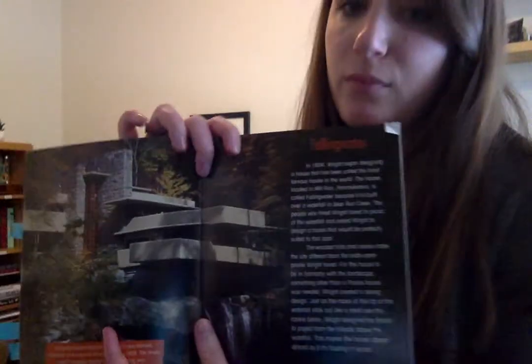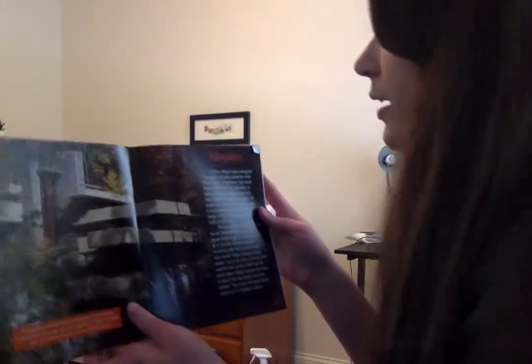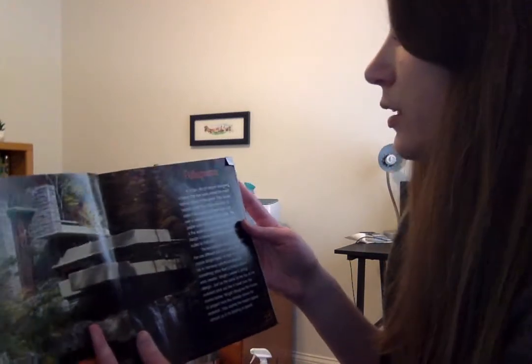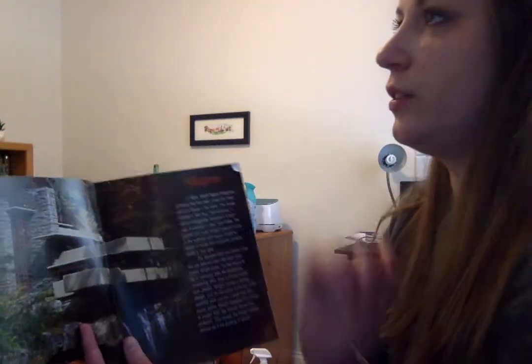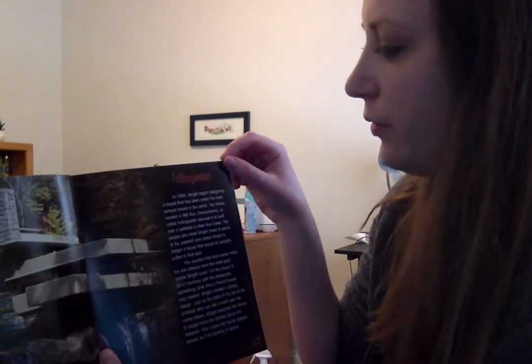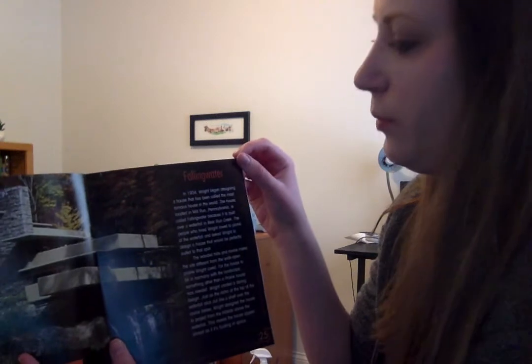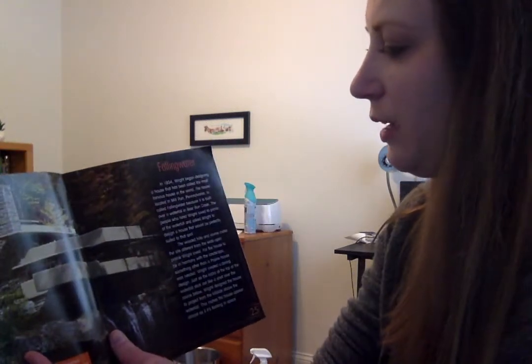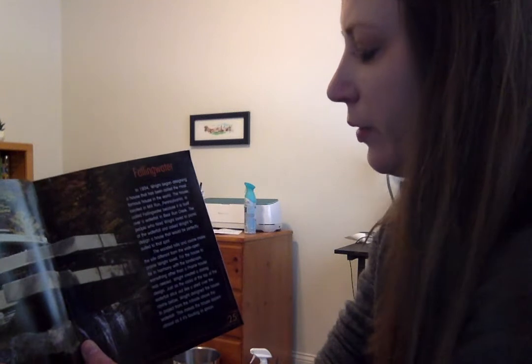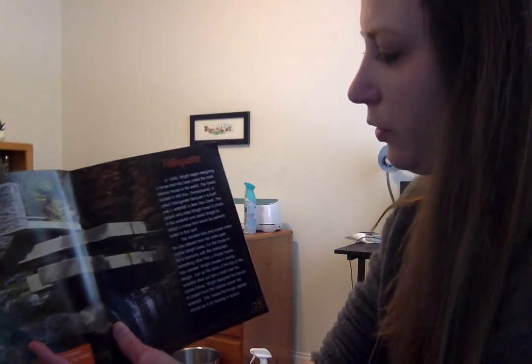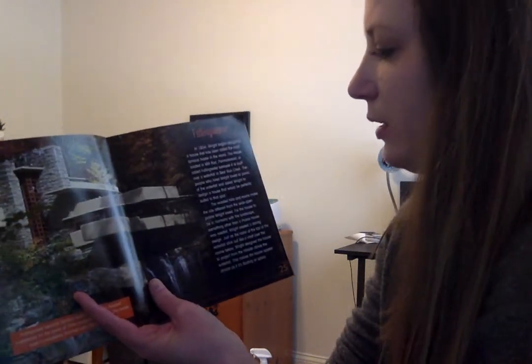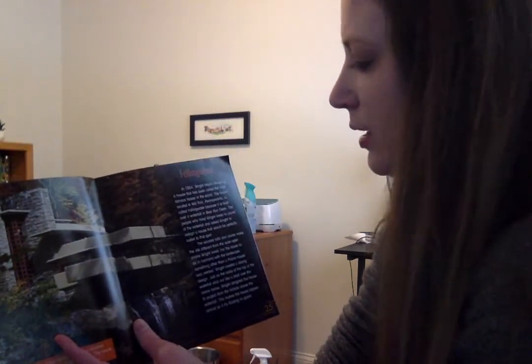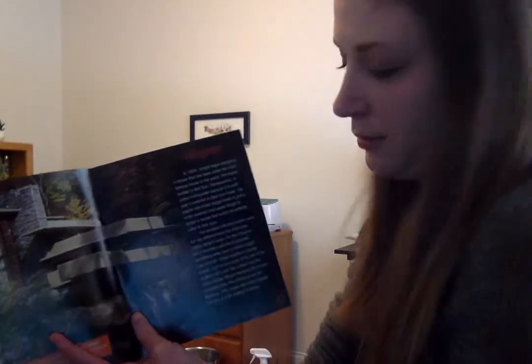Okay, so this is the last building that we'll be talking about, and you may have heard of it before. This one's actually found in Pennsylvania. It's called Falling Water. I think it's on the middle to west side of Pennsylvania. In 1934, Wright began designing a house that has been called the most famous house in the world. The house, located in Mill Run, Pennsylvania, is called Falling Water because it is built over a waterfall in Bear Run Creek. People who hired Wright loved to picnic at the waterfall and asked Wright to design a house that would be perfectly suited for the spot.